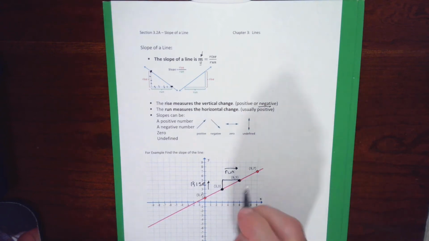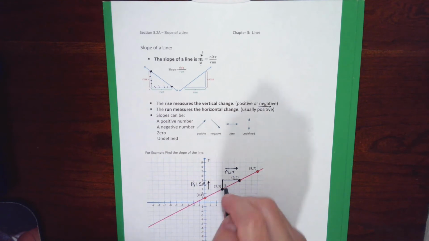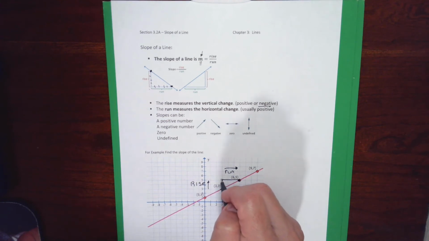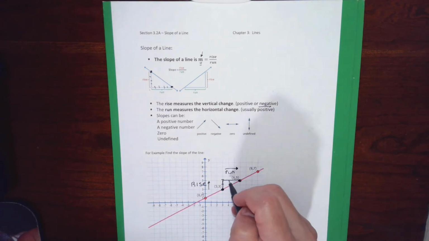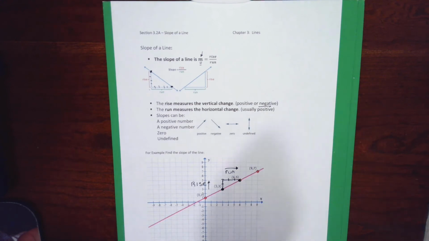In this particular problem, if I start at the point 3,3, make a vertical move, which is going to be up 2 units, and then a horizontal move, which is over 1, 2, 3 units, I can know what the rise and the run is to get from one point to the next point, and I can find the slope.